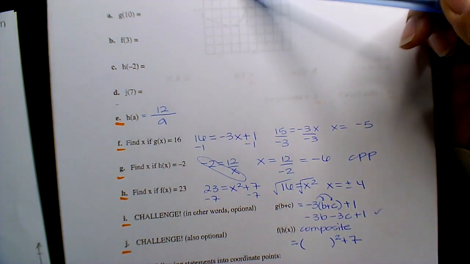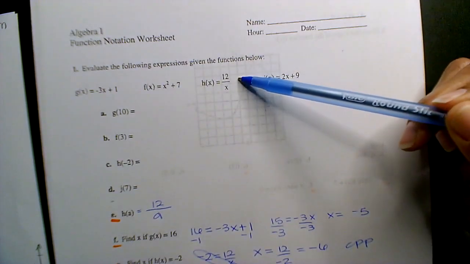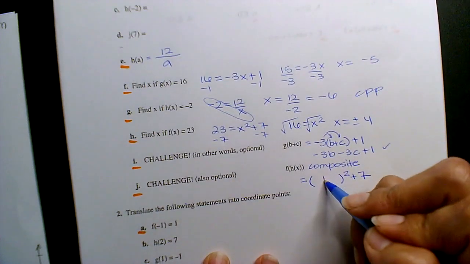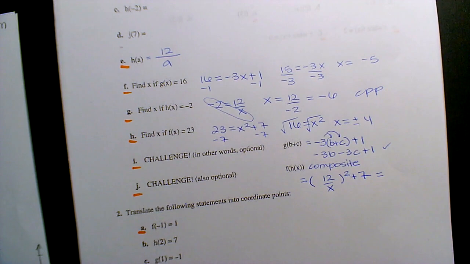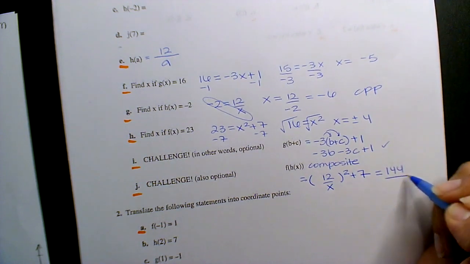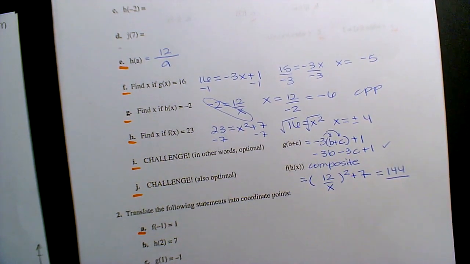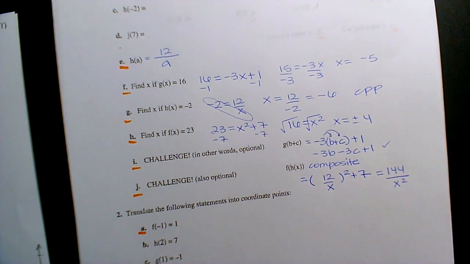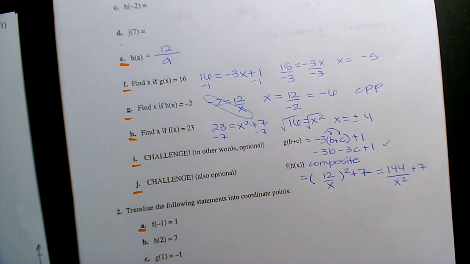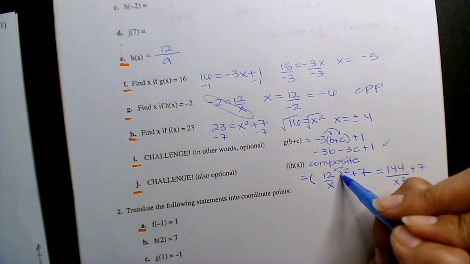H of x, 12 over x. And so 12 over x, squared, plus 7. What's the square of 12? 12 times 12. 144. What is x squared? Yeah, it's nothing fancy. It's just x squared. And then plus 7. And that's it. You just square, square.